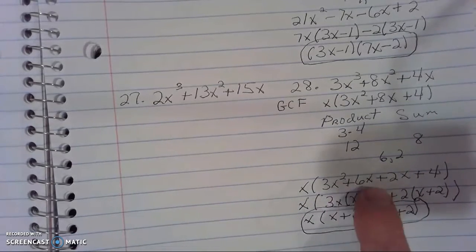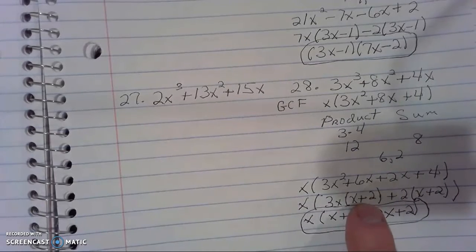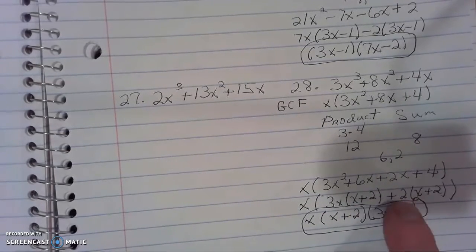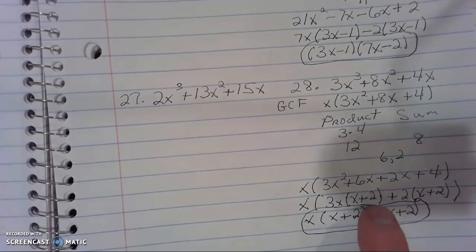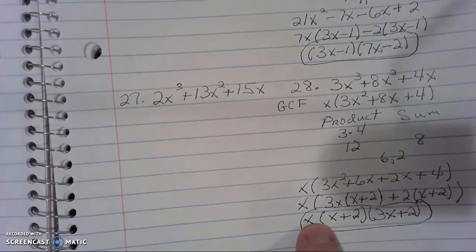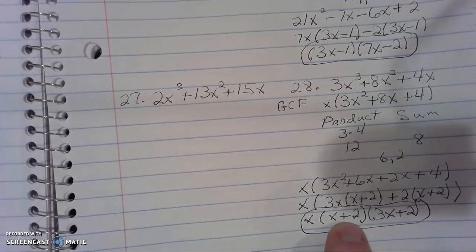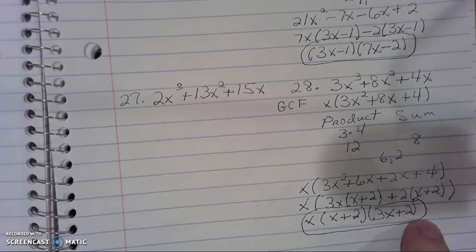Then we factor by grouping. First two, 3x comes out of that, leaving you x plus 2. Last two, 2 comes out, leaving you x plus 2. X plus 2 is your common factor. So x out in front, x plus 2 your common factor, times 3x plus 2.